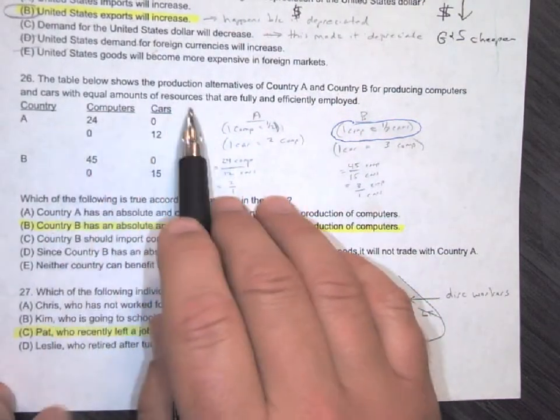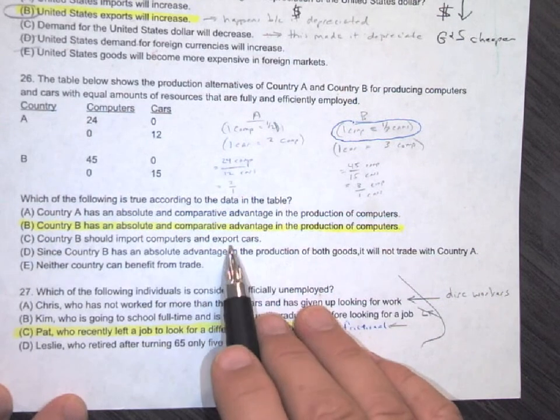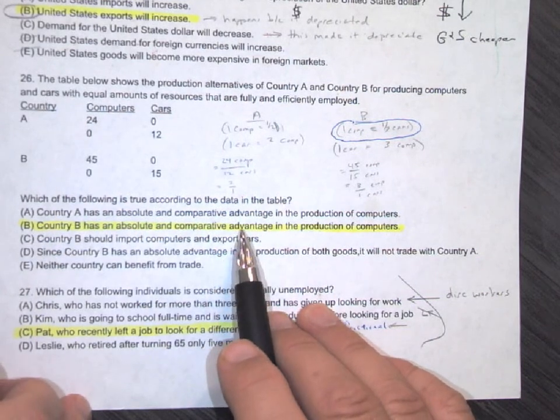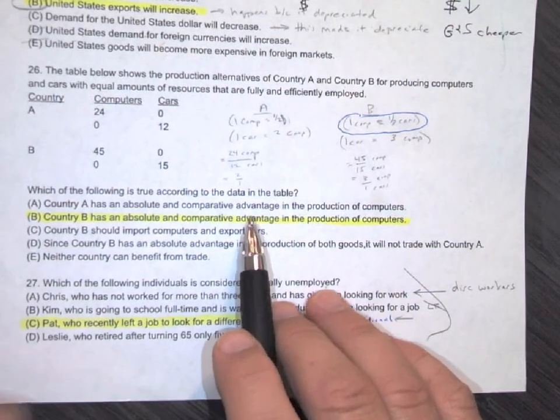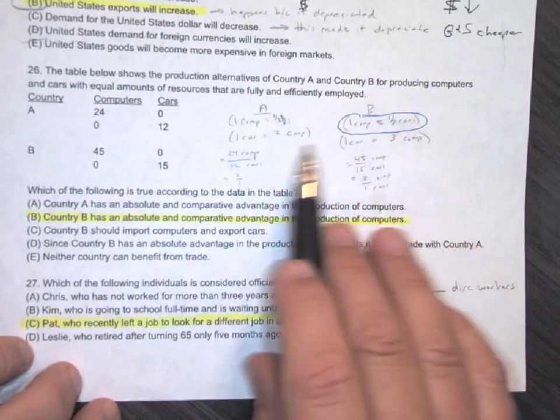All right, and 26, we've done this, it's been a while. We have cars, computers, country A and country B. Did y'all work through it, or did you just have the answer memorized? Some of you had it memorized. That's okay. You've seen it before. But do you know how to do it if you need to?